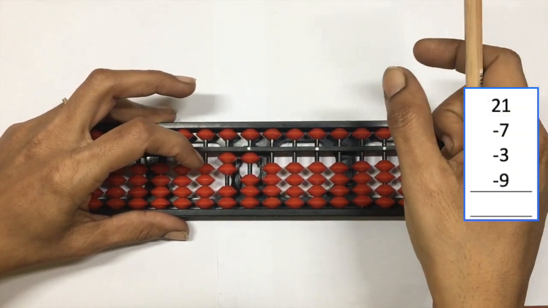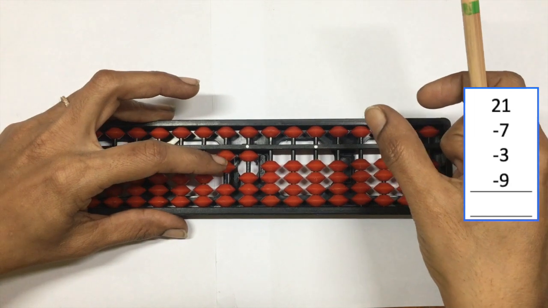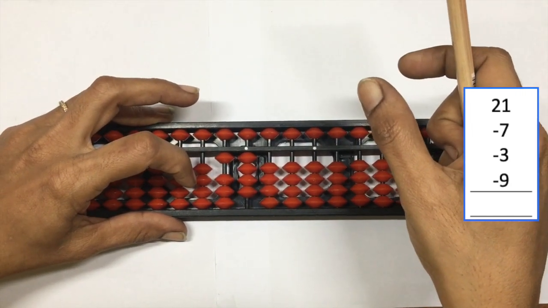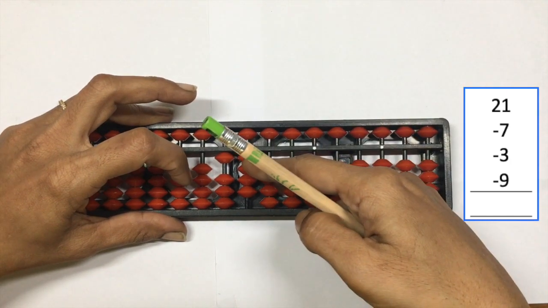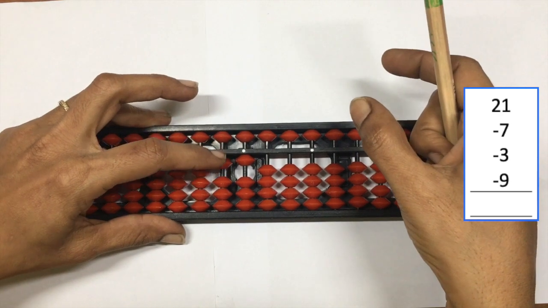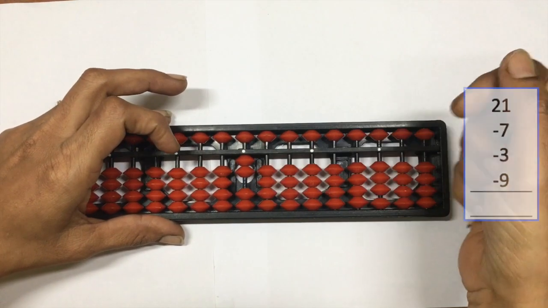Next sum, 21 minus 7. Minus 7 is minus 10 plus 3. Minus 3. We can do minus 3 directly. Minus 9. Minus 9 is minus 10 plus 1. So the answer is 2.